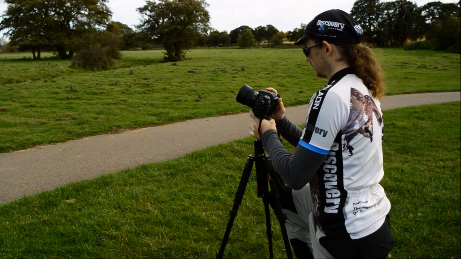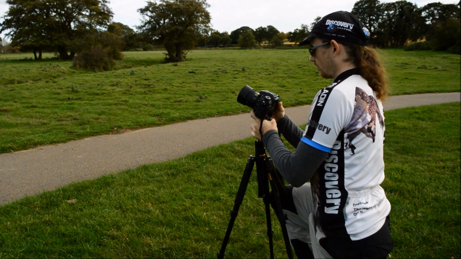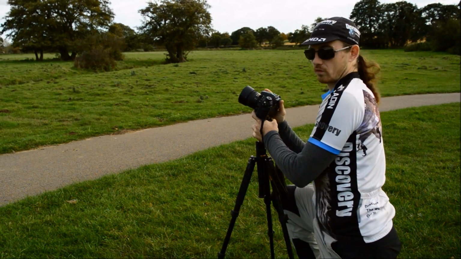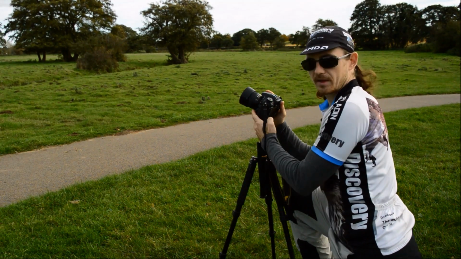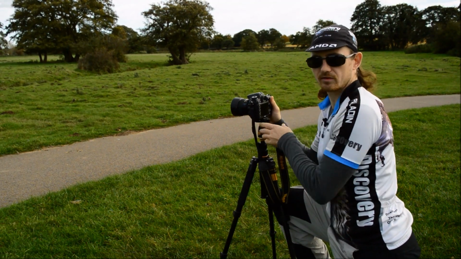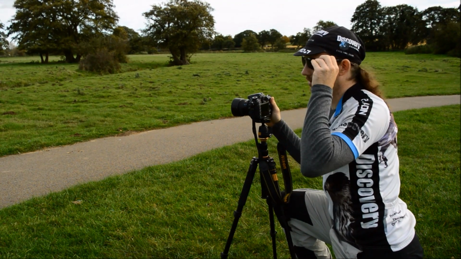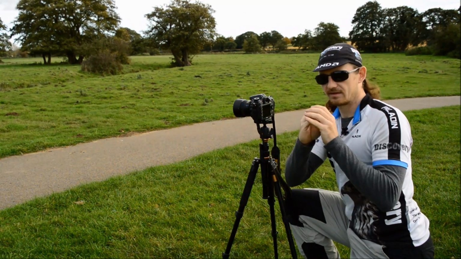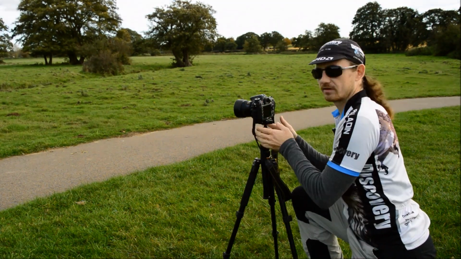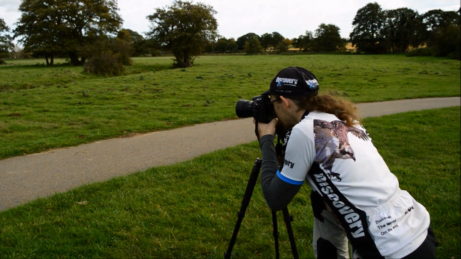I'm going to start off on f4 just so you get an out of focus picture, so you know what it looks like and why you don't go to a very low number aperture, which again means the lens is wide open to light. Let's try f4.